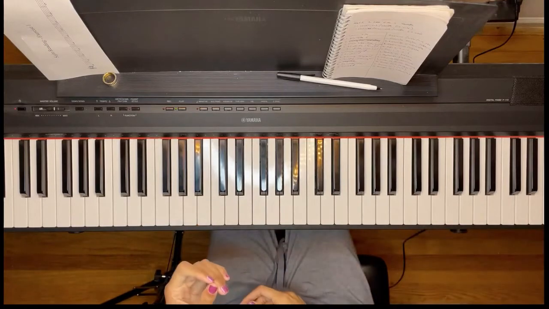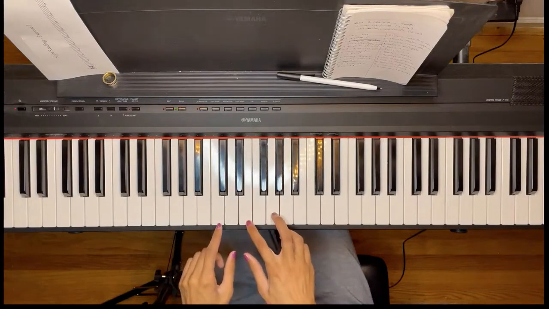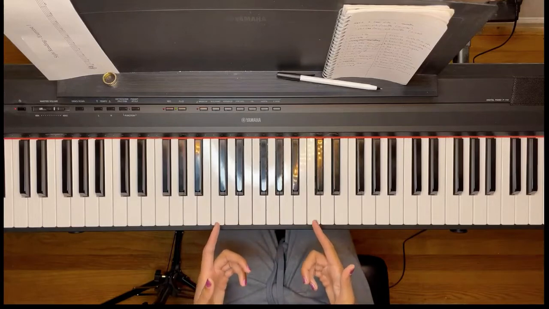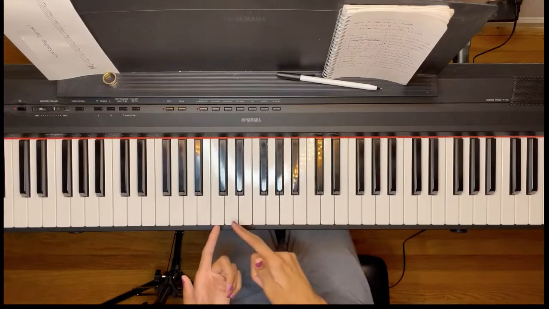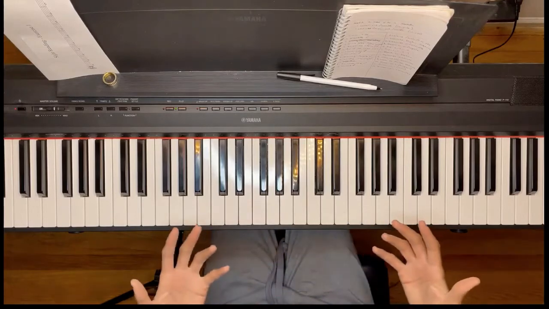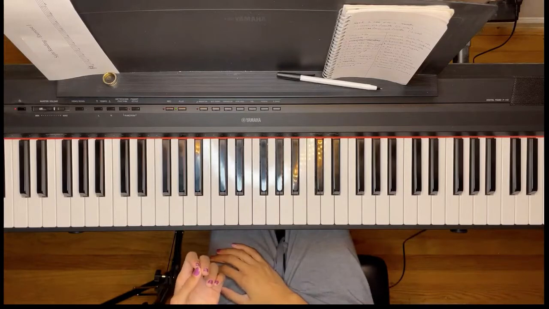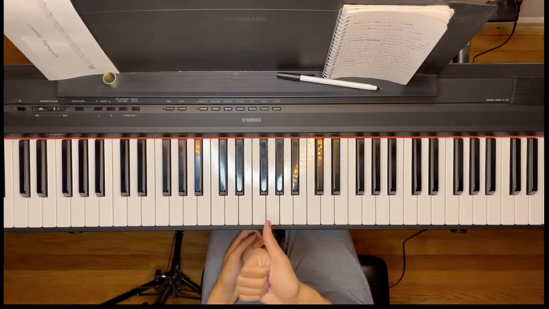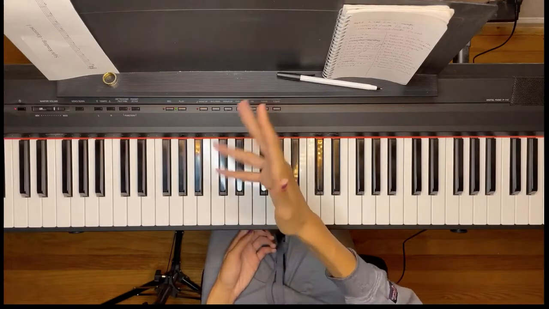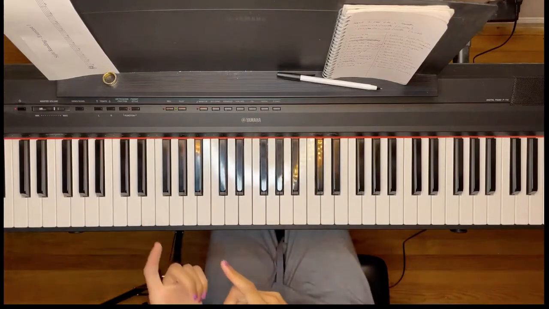When we talk about Roman numerals, what we're talking about is the numbers that are assigned to each of those chords based on the key that we're in. So for the key of C, those would be the chord scale degrees, or chord degrees, however you want to call it. One of the chord progressions that's normally used in pop music is 6, 4, 1, 5. I know the fingering demonstration there wasn't quite accurate, but you get what I'm saying. So 6, 4, 1, 5.